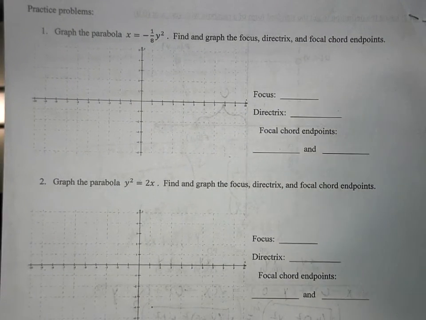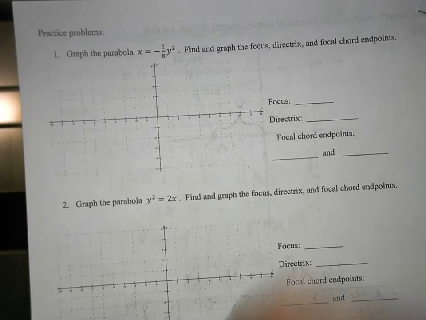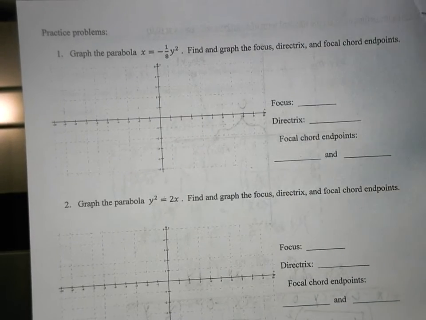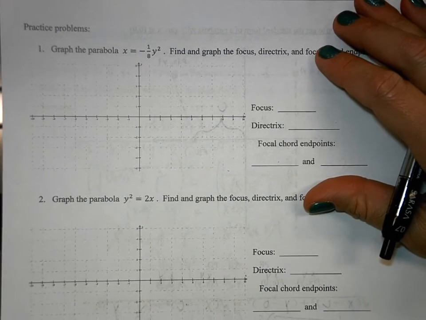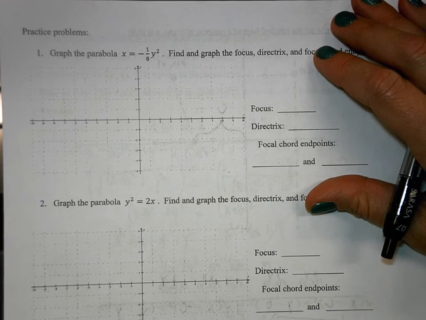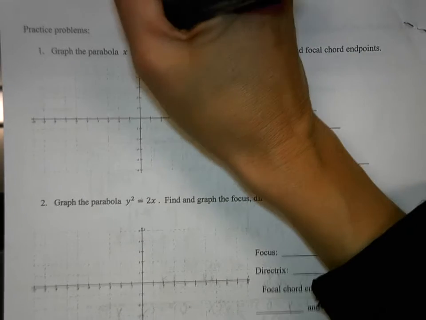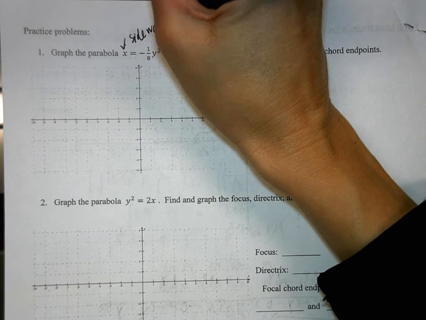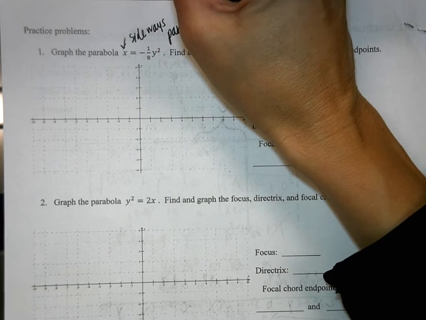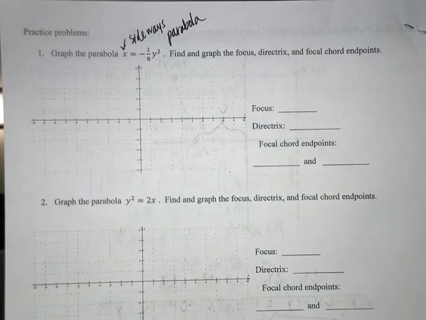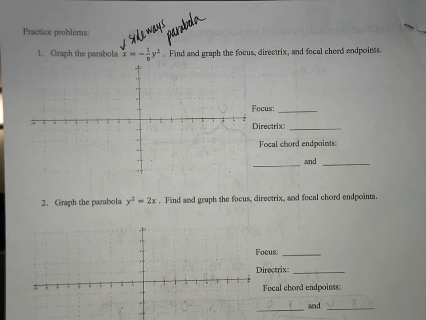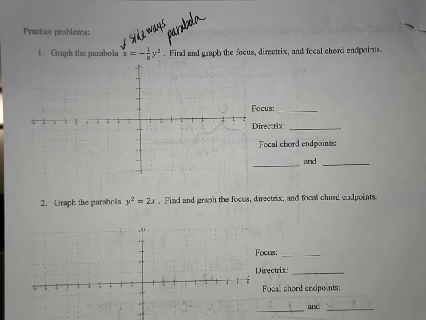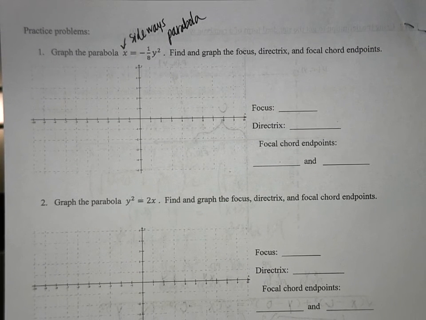Okay, so since this is x equals versus y equals, we know that it's going to be what type of parabola? Very good. So that tells us it's a sideways parabola. Or you can think of it as it's curving with the x-axis. So when it's x equals, it's curving with the x. When it's y equals, it's curving with the y.